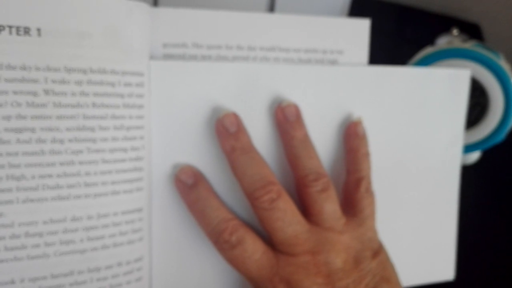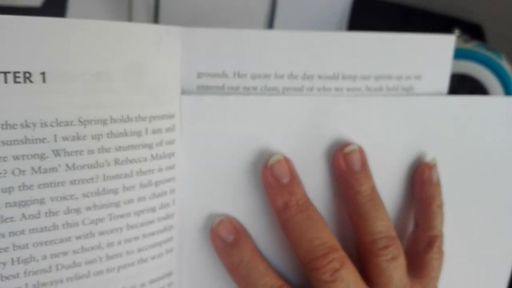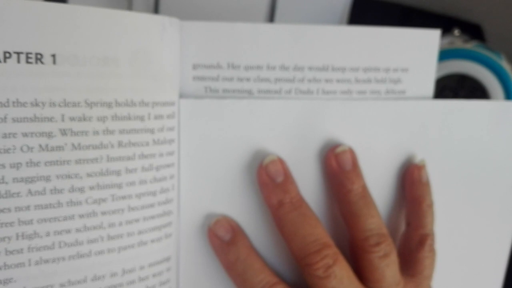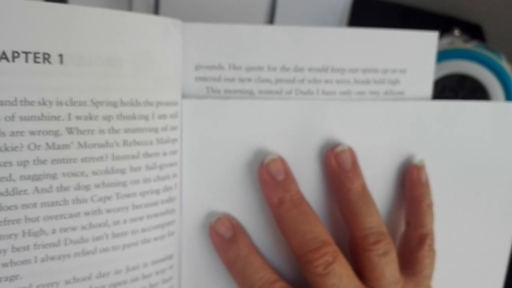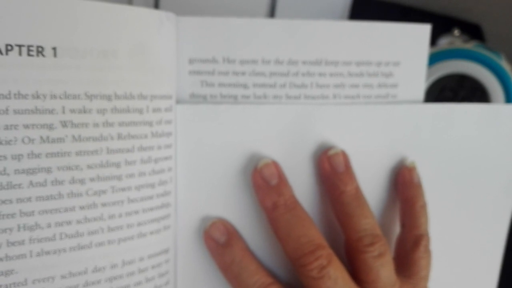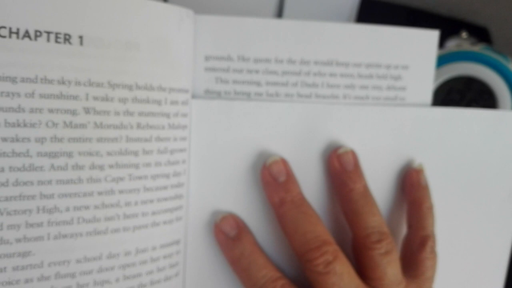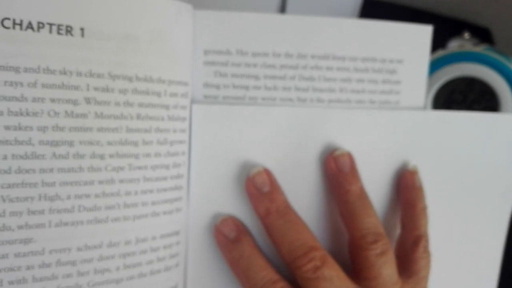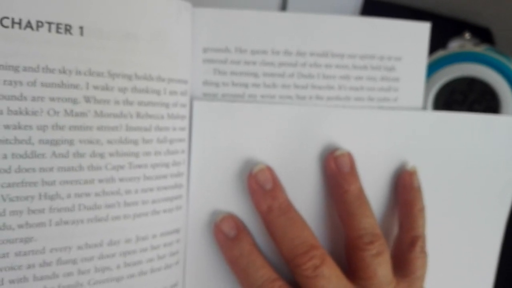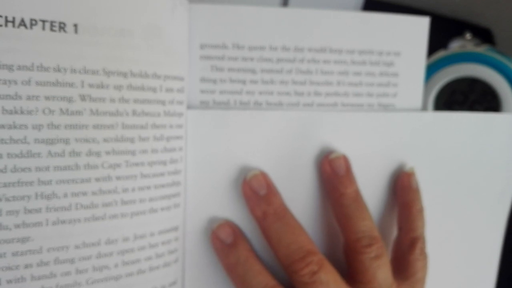If Dudu were here, she would strut her stuff into the school grounds. Her quote for the day would keep up our spirits as we entered our new class, proud of who we were, heads held high. But this morning, instead of Dudu, I have only one tiny, delicate thing to bring me luck, my bead bracelet. It's much too small to wear around my wrist now, but it fits perfectly into the palm of my hand.